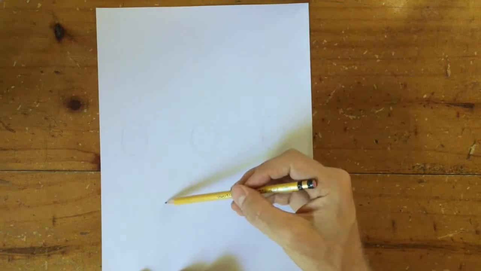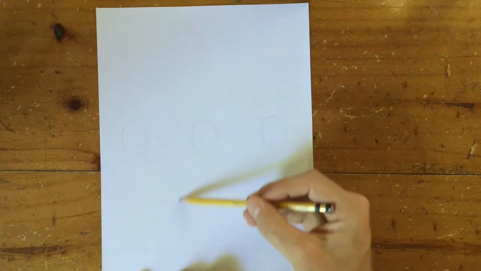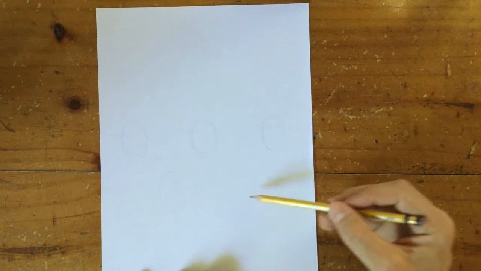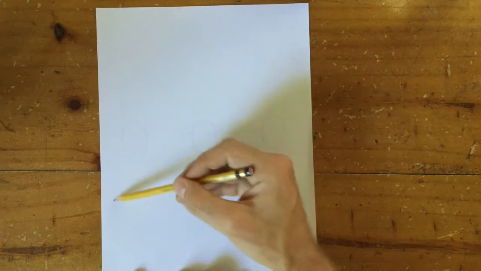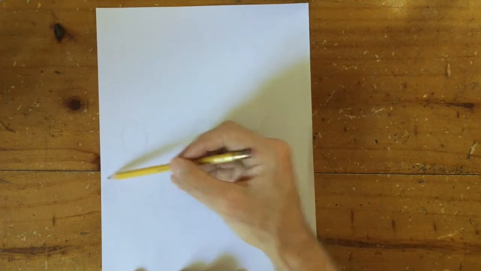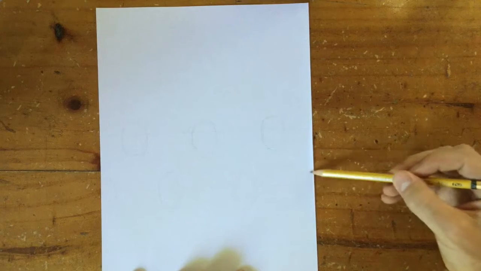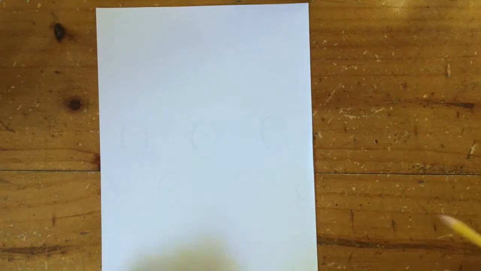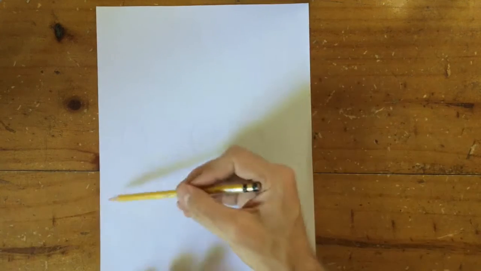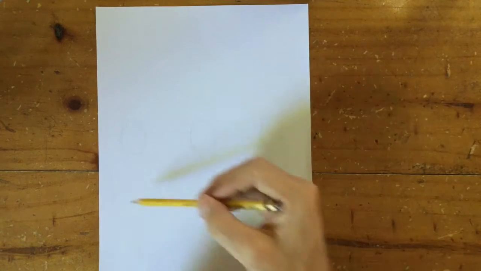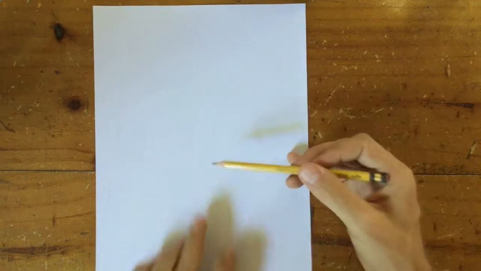So on the next line down, we've got 1 here, got 1 here, and we could have them going on the edge of the page, so it's okay if they go off the edge a little bit.